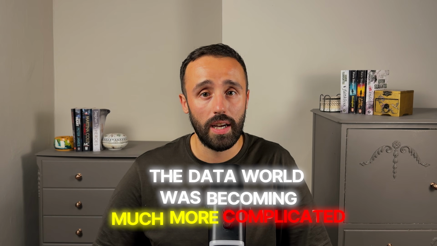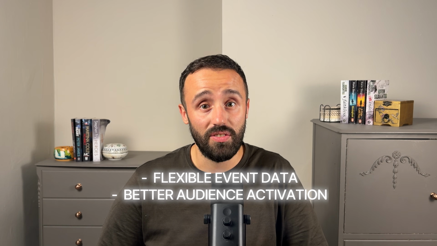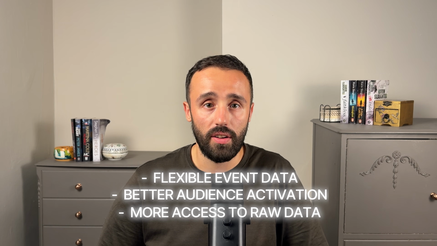My view now is that Google understood something very early. The data world was becoming much more complicated. Privacy was changing, cookies were becoming less reliable, user journeys were moving across devices and platforms. Businesses wanted more flexible event data, stronger activation, and greater access to their underlying information. Google knew the analytics platform of the future could not simply be Universal Analytics with a slightly nicer interface. I think Google was directionally right, but it made the journey far more painful than it needed to be.